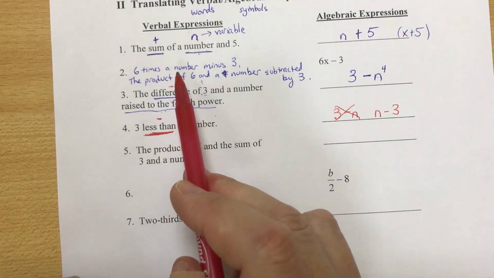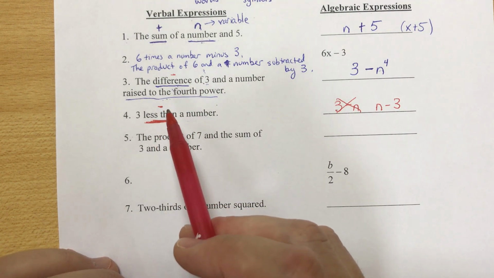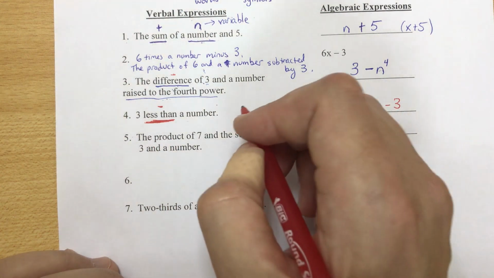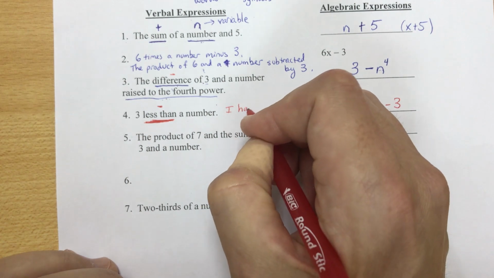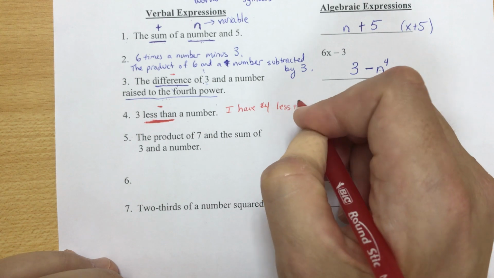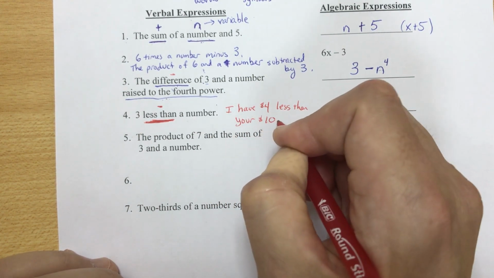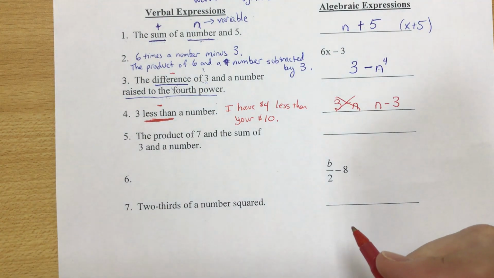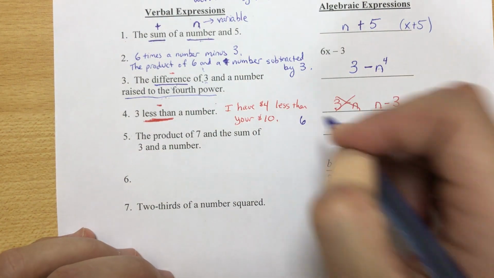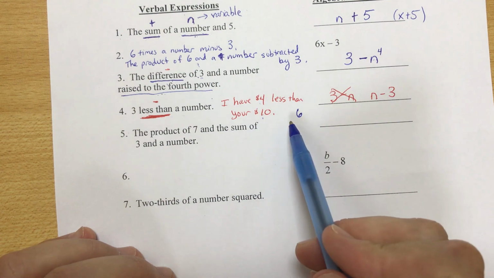When I get stuck, when I get confused about vocabulary or a situation, I try to think of an example with numbers. Let's say we're talking about money. Let's say I have $4 less than your $10. You have $10, I have $4 less than you. Now you can do that in your head and you know that the answer is 6. I have 4 less than you. 4 less than 10 is 6.